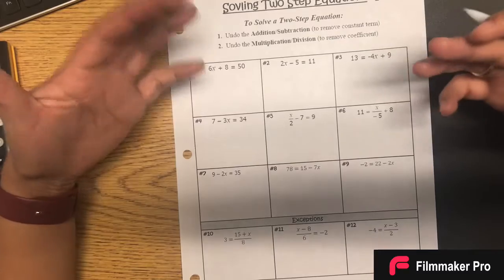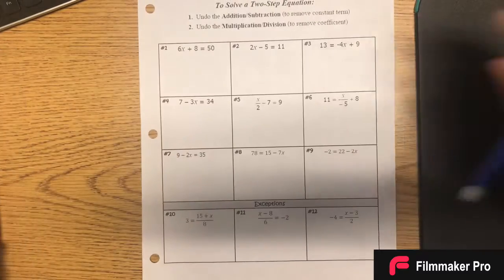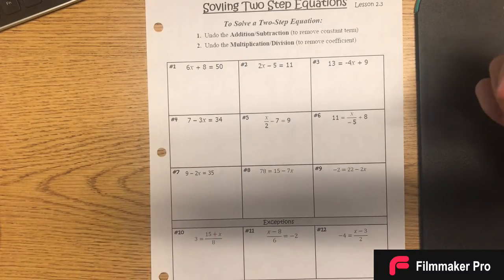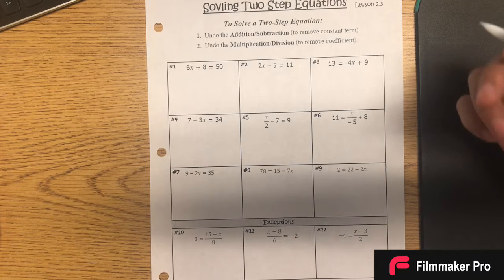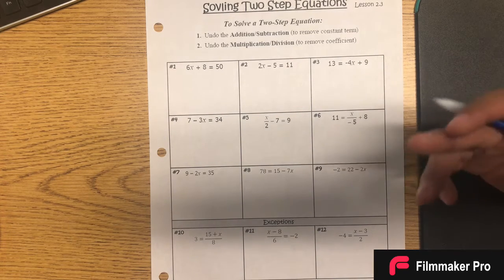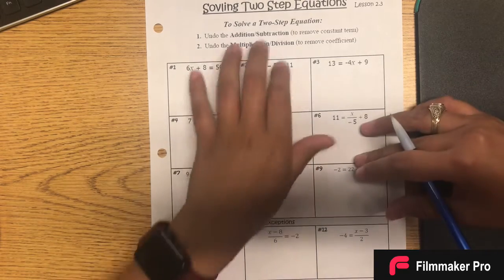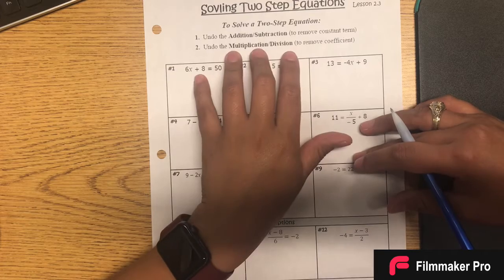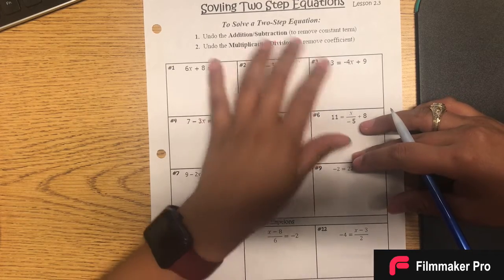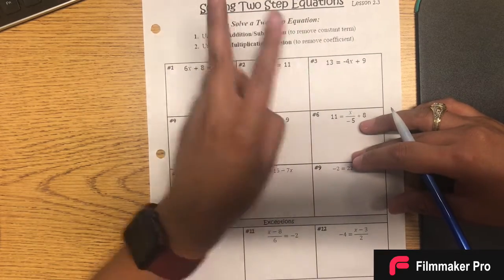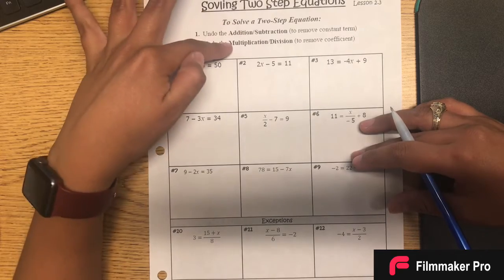Okay, so we're stepping it up a little bit today, and we're going to solve two-step equations. One-step equation meant that there was one operation in the problem. Two-step equations involve two operations. So you're going to see a combination of an adding and subtracting and a multiplying or dividing. Okay, it's not going to be all four, but it's going to be two of them. One from adding and subtracting, one from multiplying and dividing.